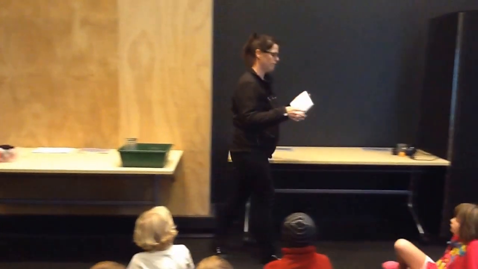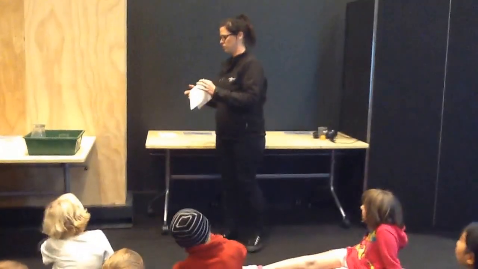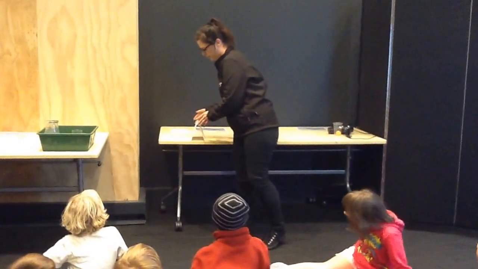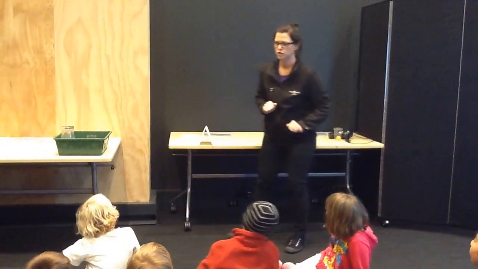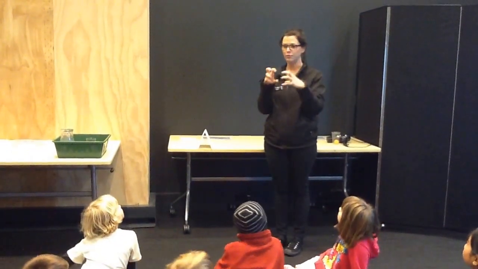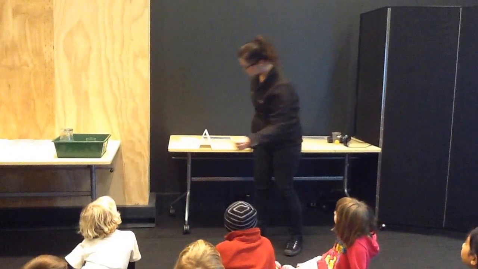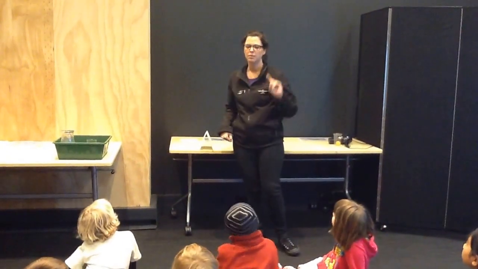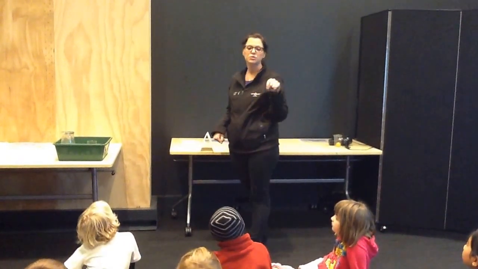Over here we have the paper tent. This one here is really easy to set up. All you're going to do is pop the paper in tent shape on the edge of the table, and you're going to take a very big breath, biggest breath you can, and blow straight through the middle of the tent. But before you do, you're going to predict what you think will happen.